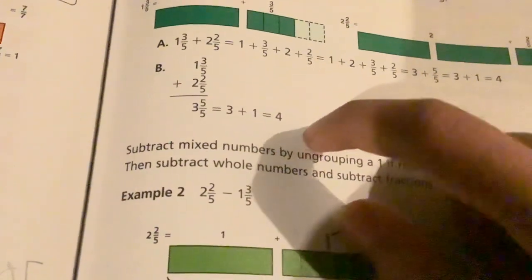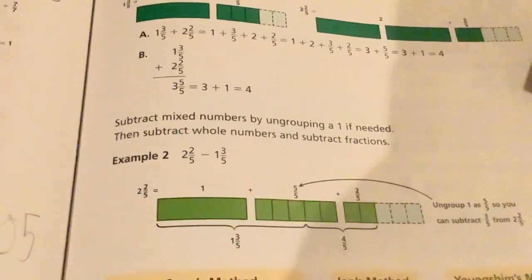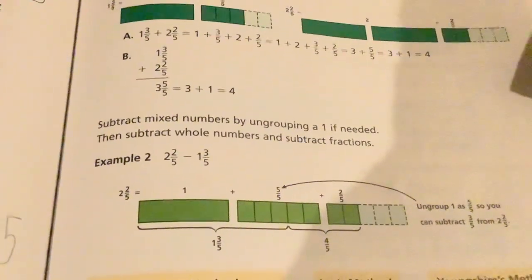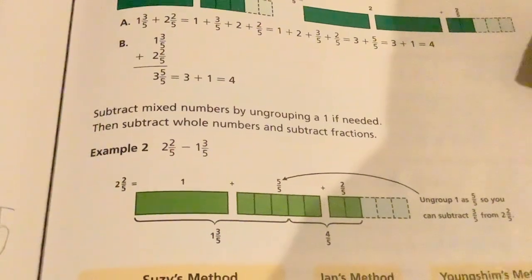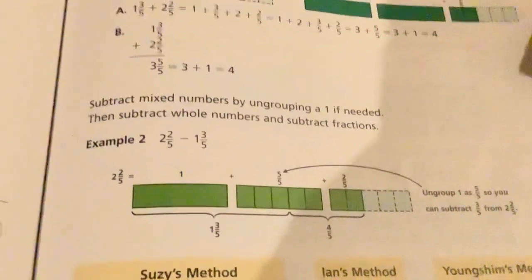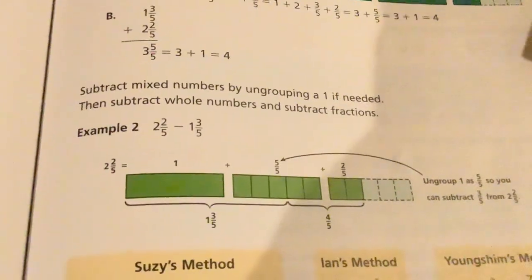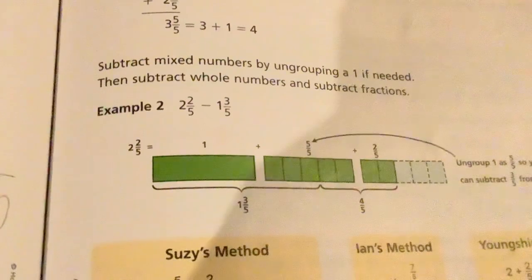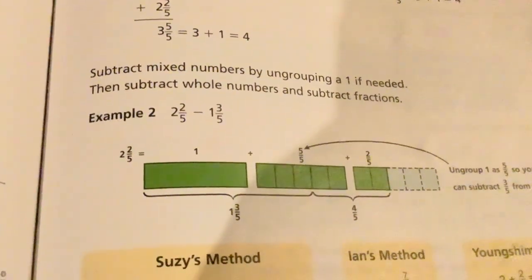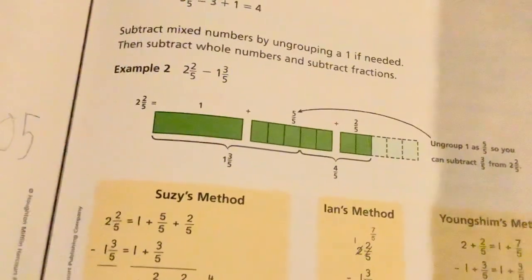Yes! So, yep. Subtracting mixed numbers is a process, and it requires ungrouping a 1 only if needed. Then, it requires subtracting the whole numbers and the fractions. Take 2 and 2/5 minus 1 and 3/5, because 2 minus 3 is a negative number. So, we have to ungroup a 1 if we need to, and that is when we need to use it.